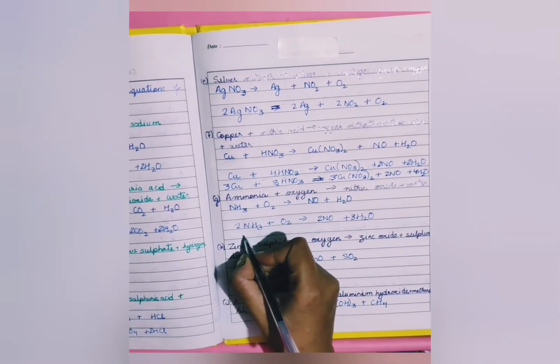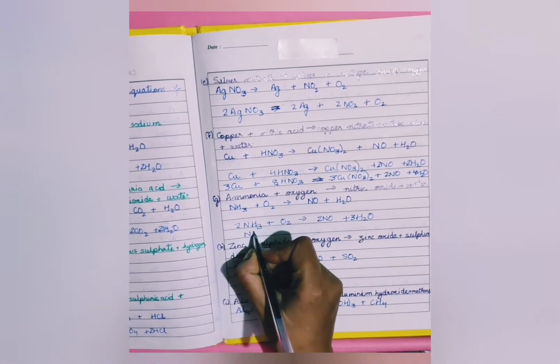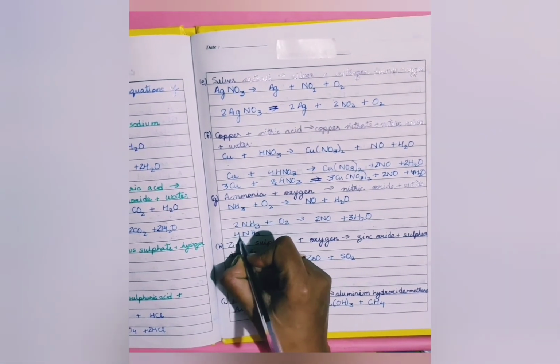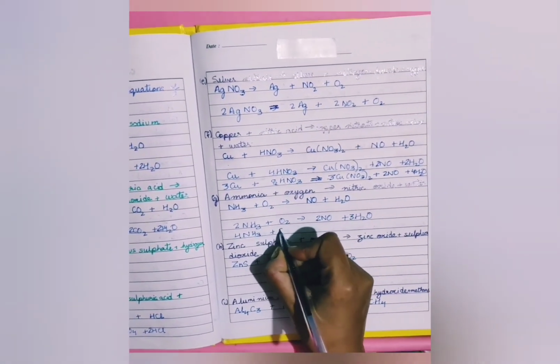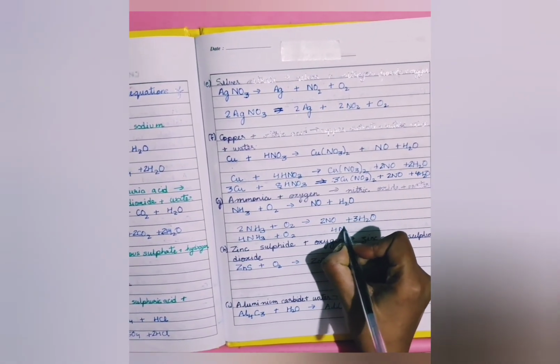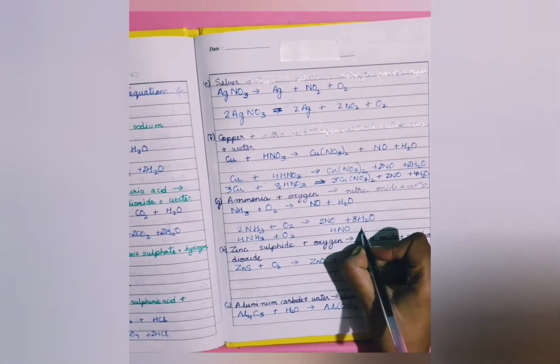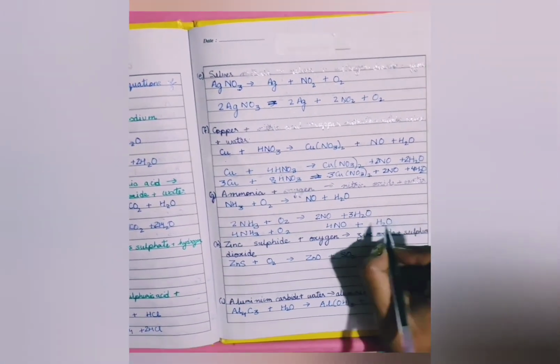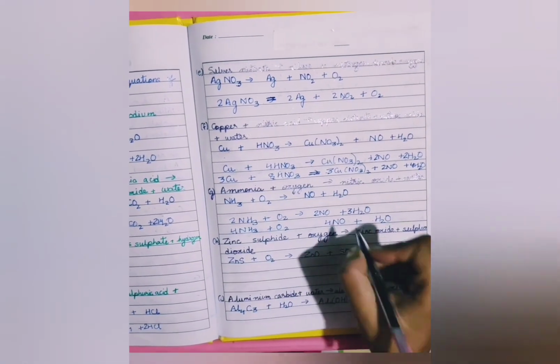So let's start by multiplying with the next even number, which is 4, and see how the equation goes. So this side we can put 4NO plus H2O. 4 3s are 12.